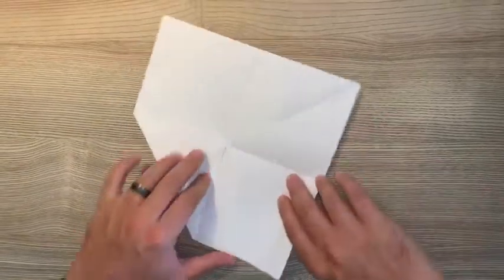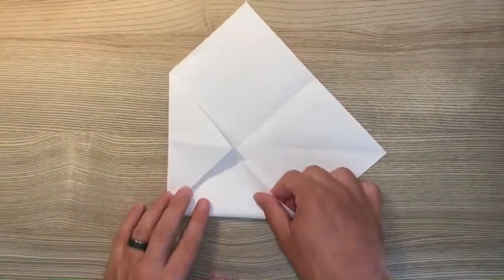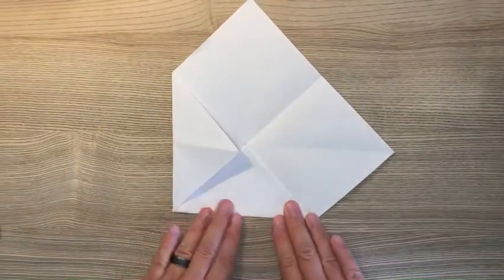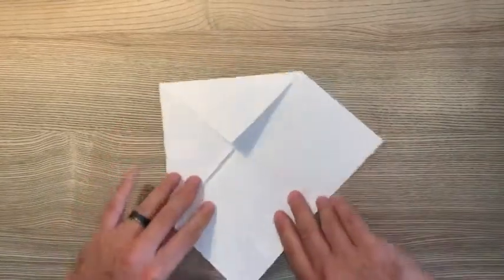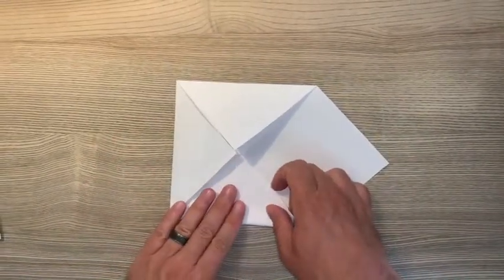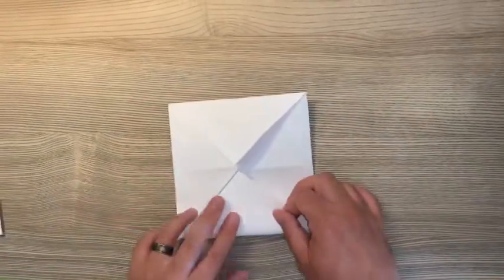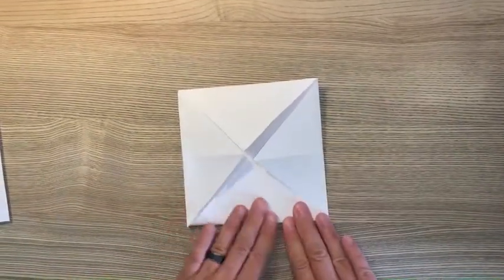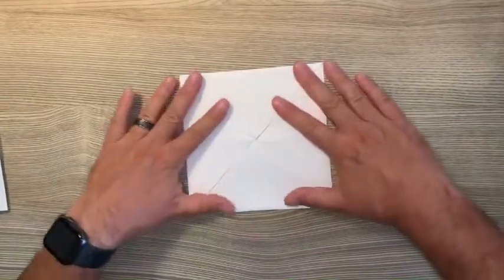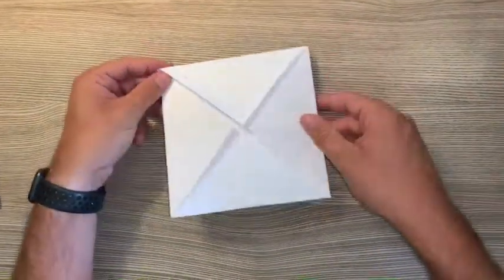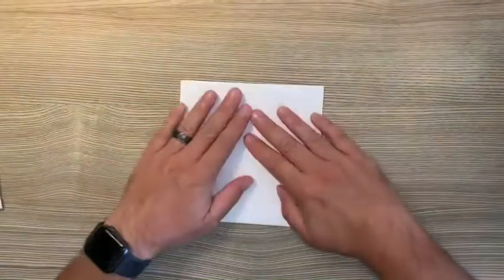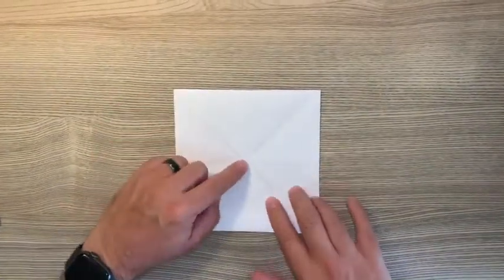And then run my finger along the crease line. I'm going to turn the paper around and repeat the same thing again. And a third time, and then we'll take the final piece and fold it into the middle. Okay, now we're going to take the whole shape and I'm going to lift it up and turn it over, and I'm actually going to repeat the same thing on the other side.